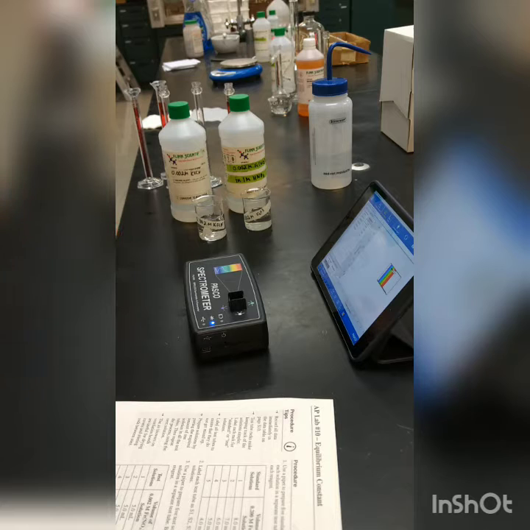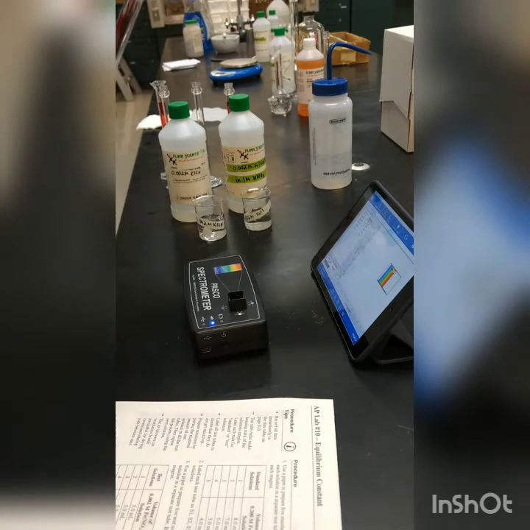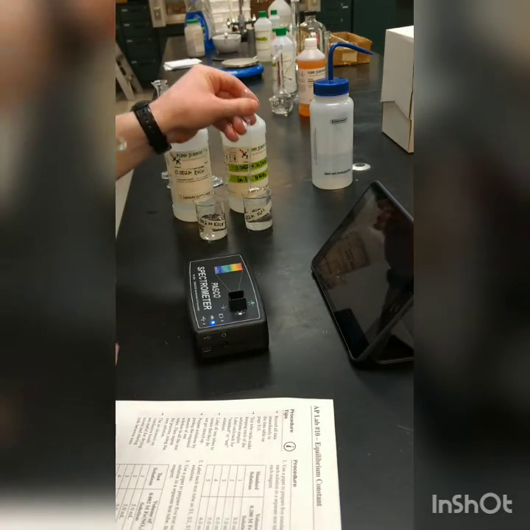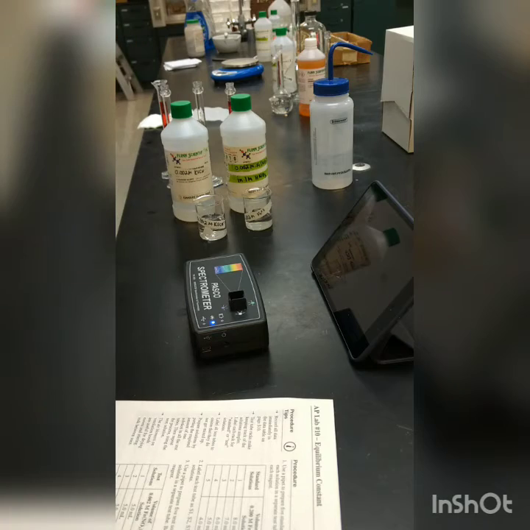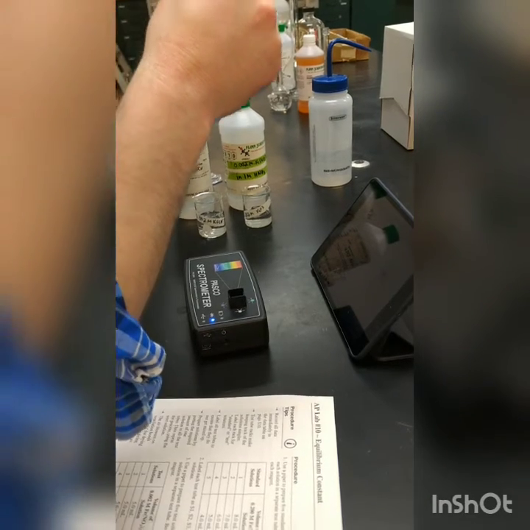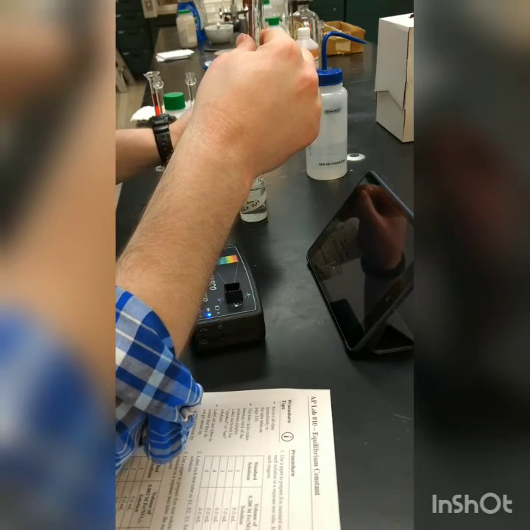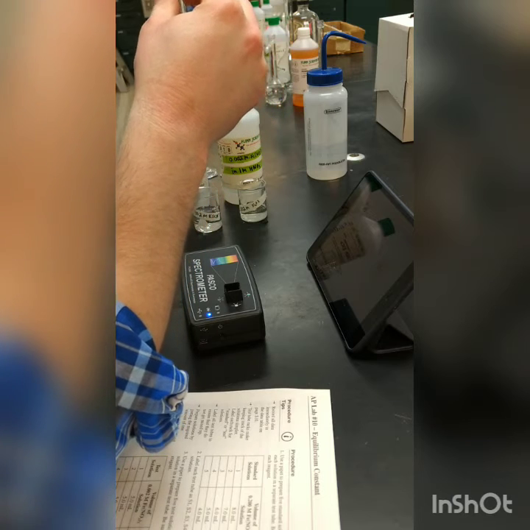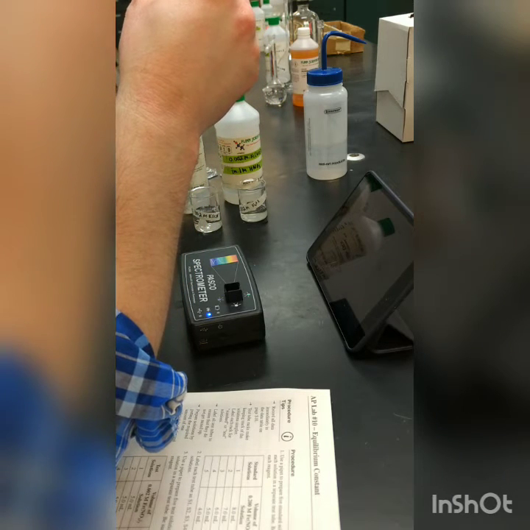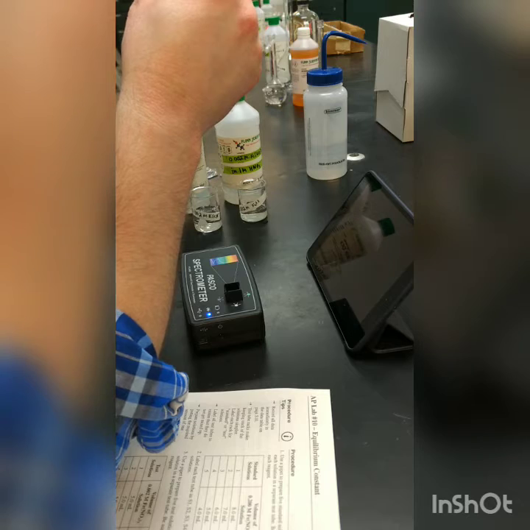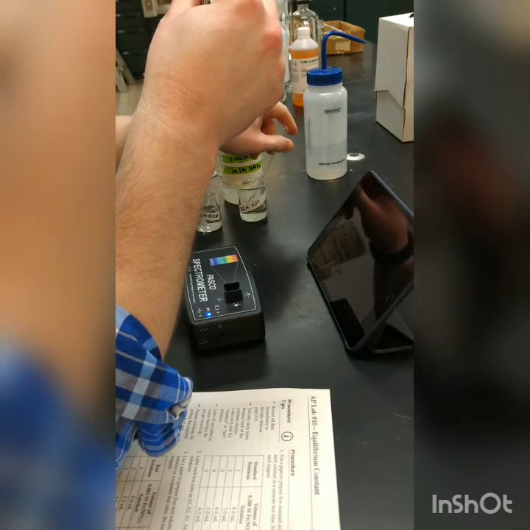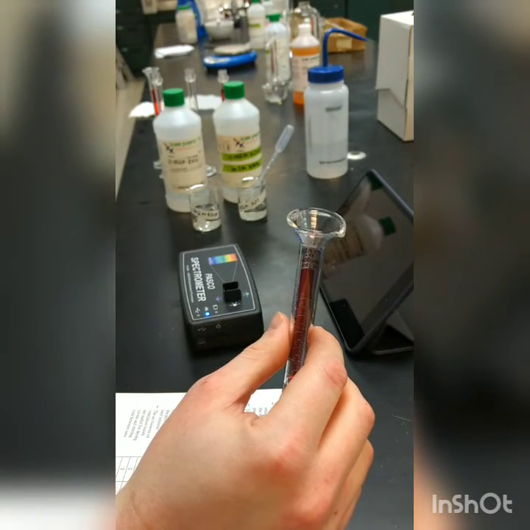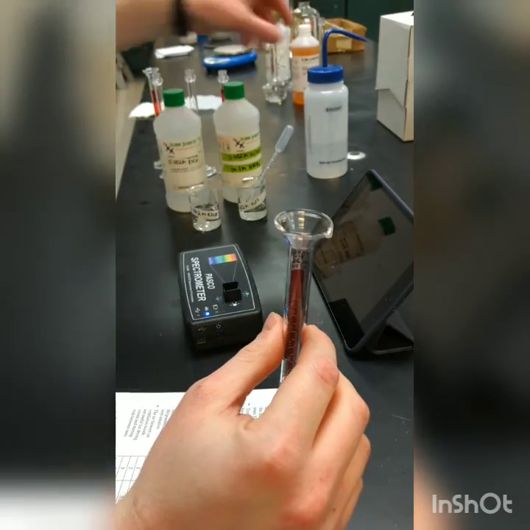That's the source of our iron ion, so we need 5 milliliters there. We need 4 milliliters of DI water.